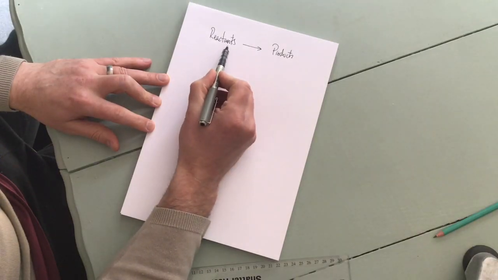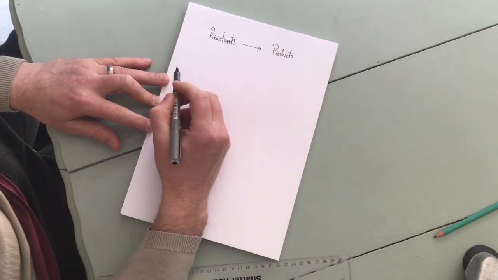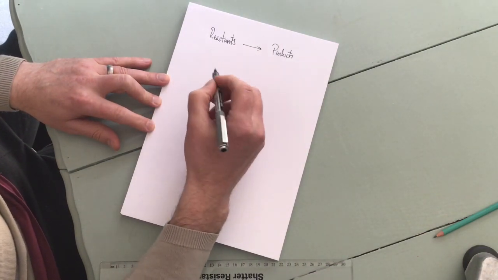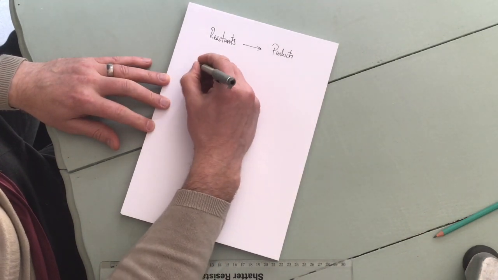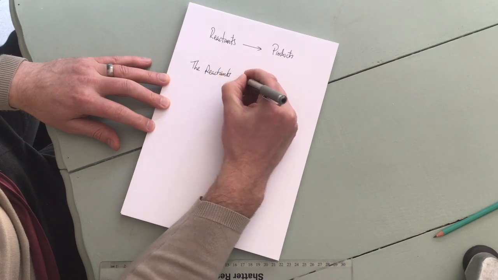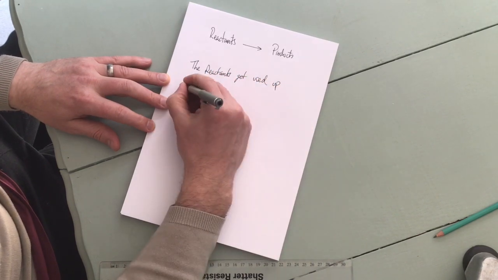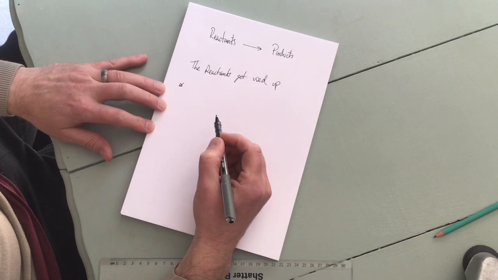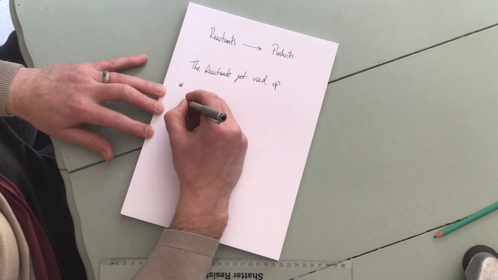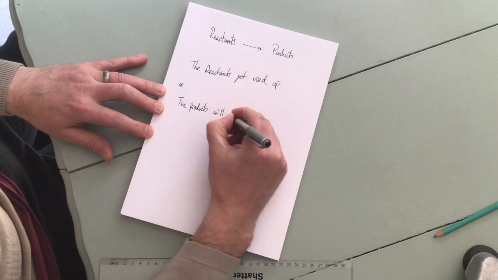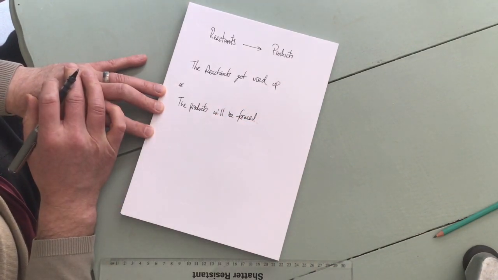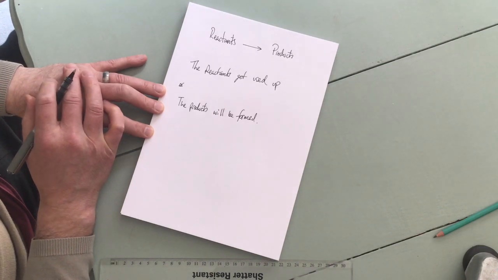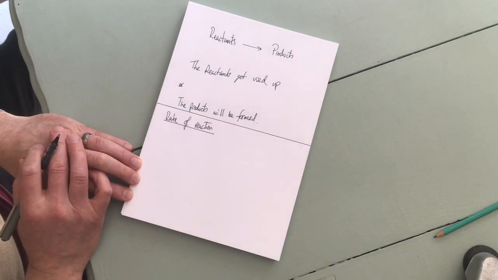So we've either got our reactants that we can look at or our products. Let's have a look at the reactants. What is going to happen to them is that the reactants are going to get used up as the reaction goes by. Or we could look at the products, and as a reaction takes place, the products will be formed. So there we go, 2 ways that we can measure the reaction taking place of any chemical reaction that we can find. So the next thing that we need to know is about measuring the rate of a chemical reaction.